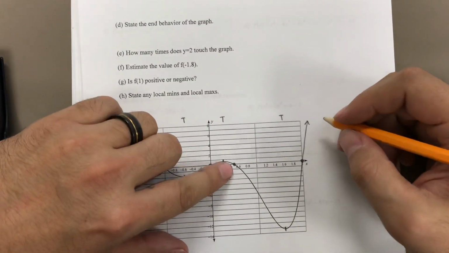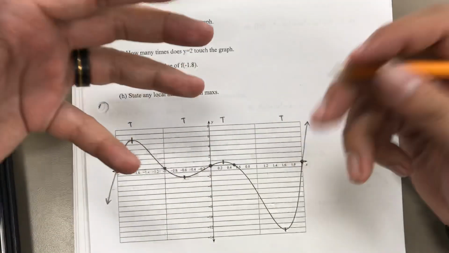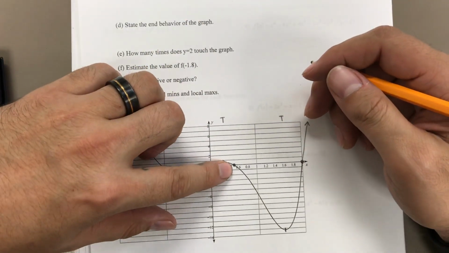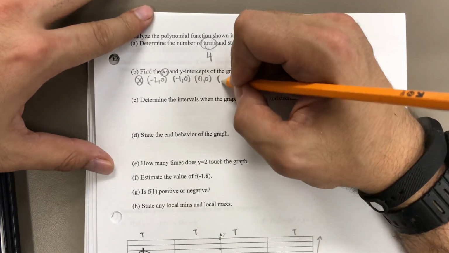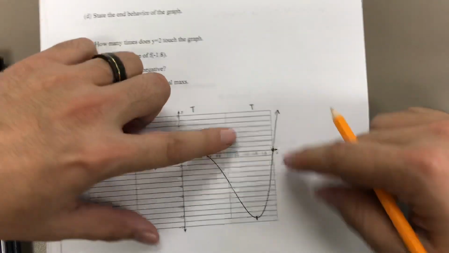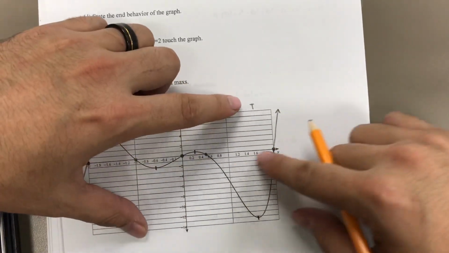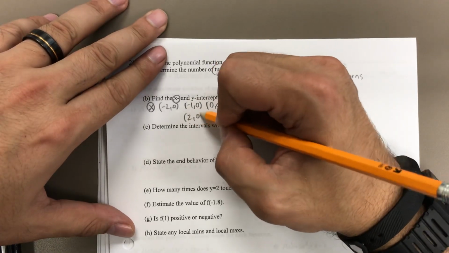And then I have another one over here. I'm going to have to estimate that value because I don't know exactly where it passes, but I'm going to guess that it passes through at about 0.5. All right, so at about 0.5, comma 0, that's another one of my intercepts. And then my last one is all the way over here on the right side of the graph, and that's going to be at 2, 0. So that's my last x-intercept, 2, 0.